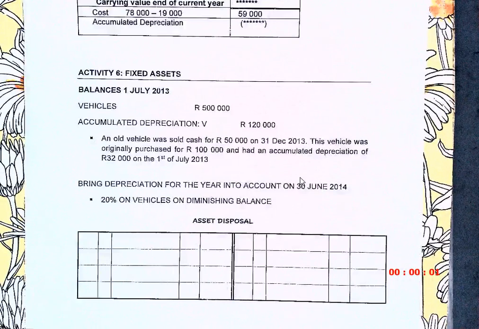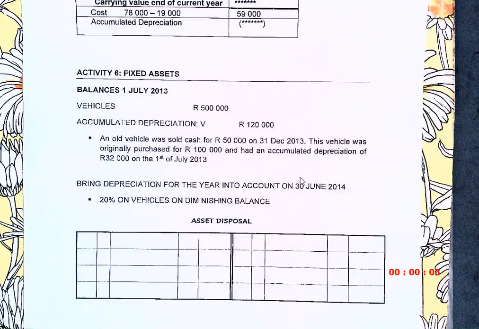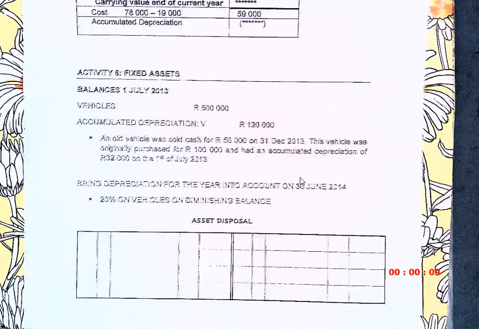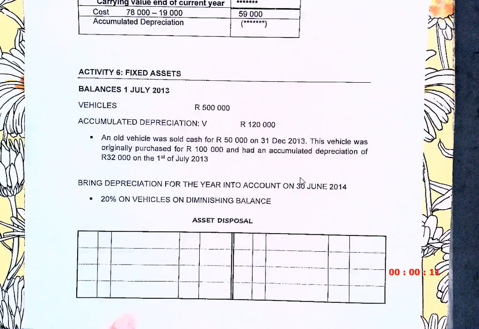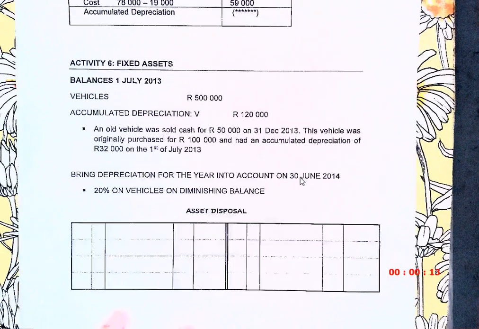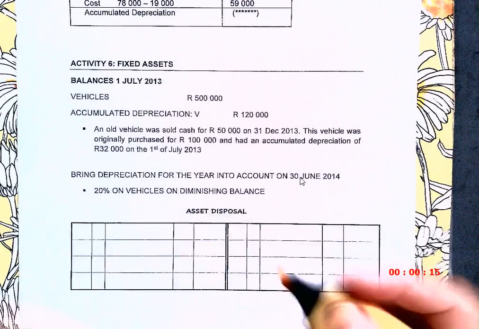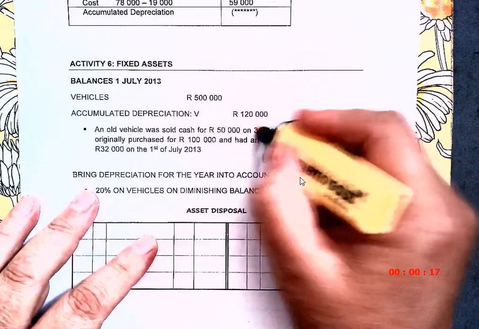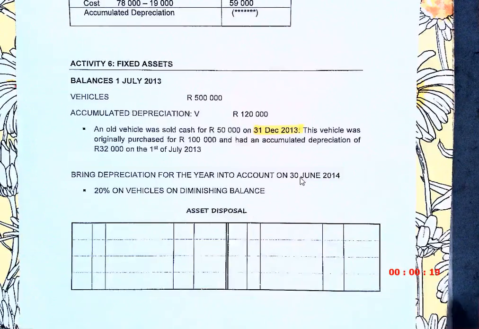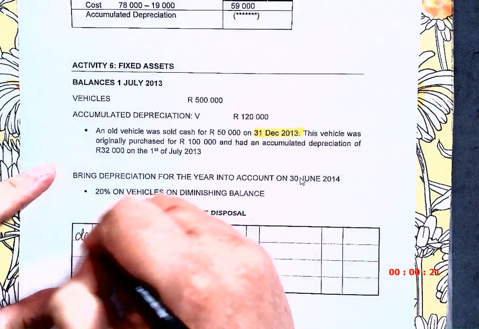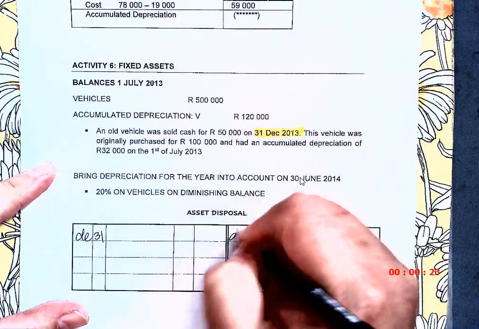If they ask the T accounts, it's always easiest for me to start with the asset disposal and then do the rest. So let's do the asset disposal. And the first thing I want to see is the date that I sold this thing. And they say it's the 31st of December. So immediately I write 31st December on both sides.